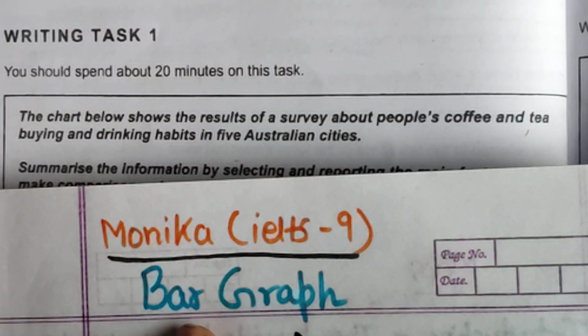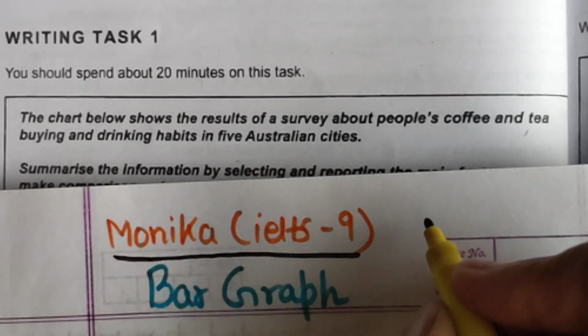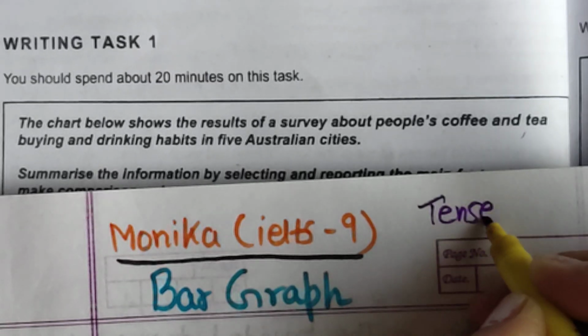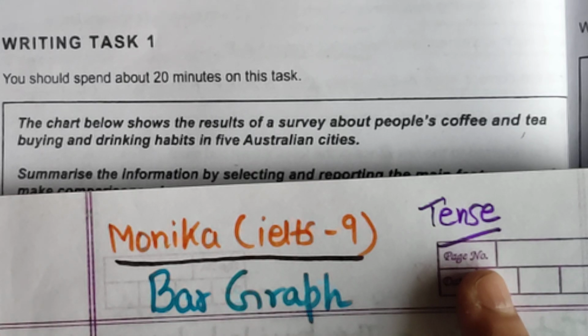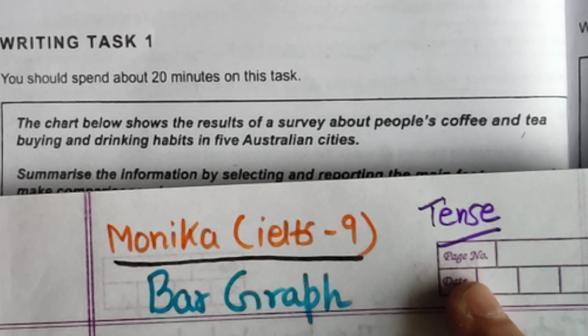Don't go away. I am not going to describe how to write a bar graph. In fact, I am going to describe how to select tense in writing task 1. Which kind of tense, whether we are going to write present tense, or the full report will be in past tense or in future tense, which tense we have to write, I will tell you everything.